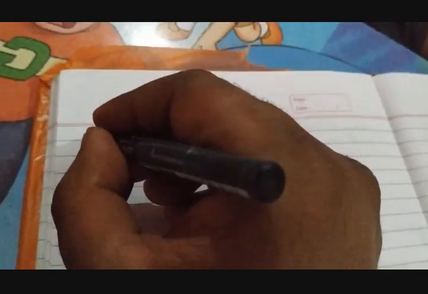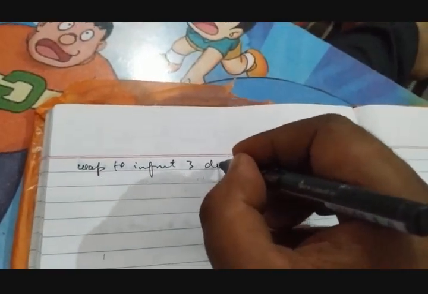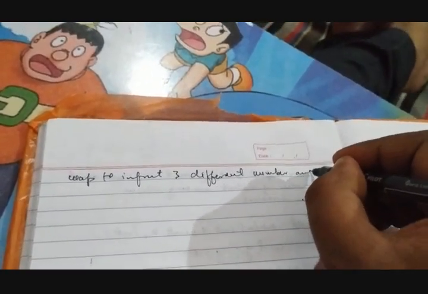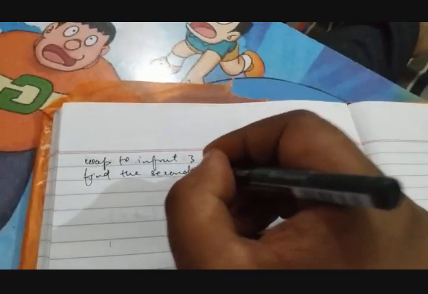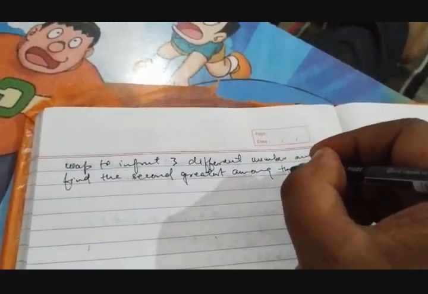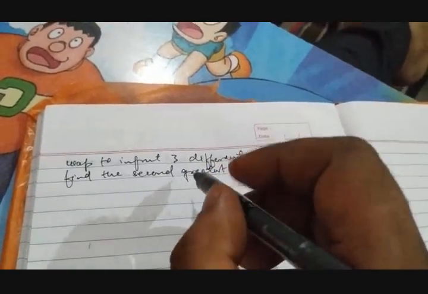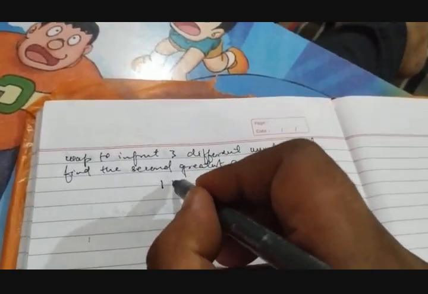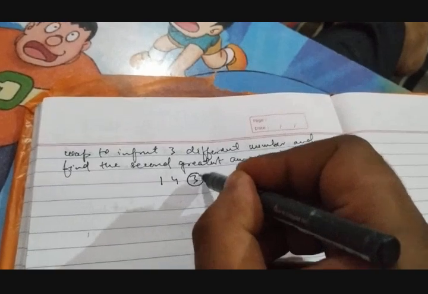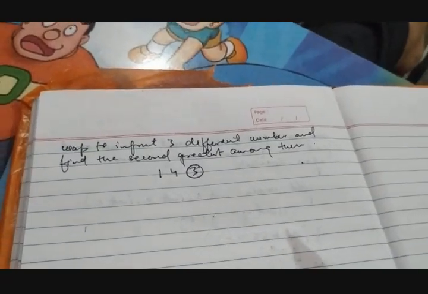Now, the second greatest. Write a program to input three different numbers and find the second greatest among them. Now suppose I input here 1, 4, 3. Now which one is the second greatest? 3 is the second greatest. So you have to find it out like this.